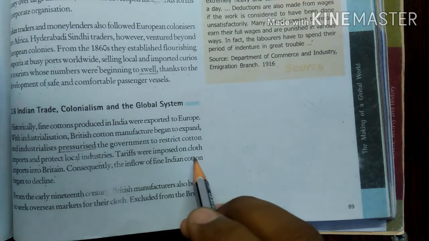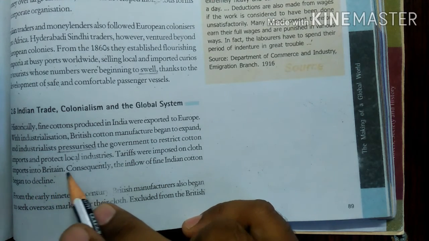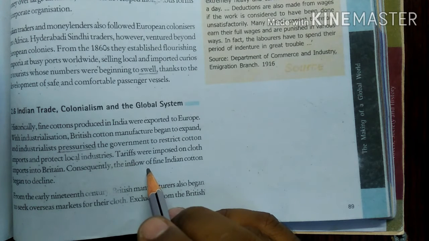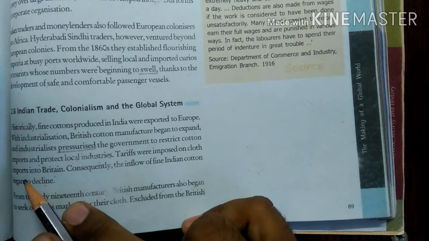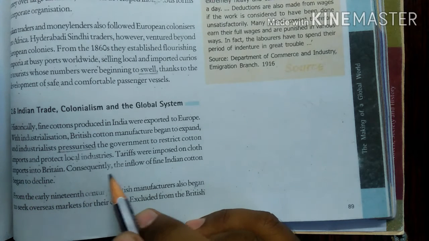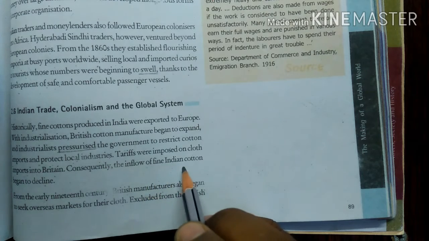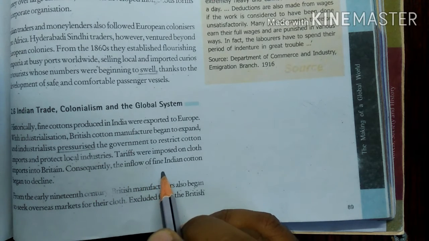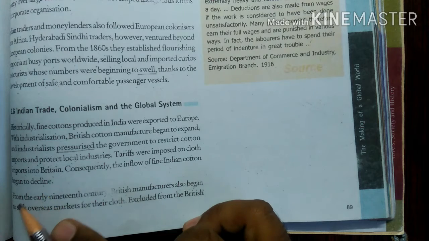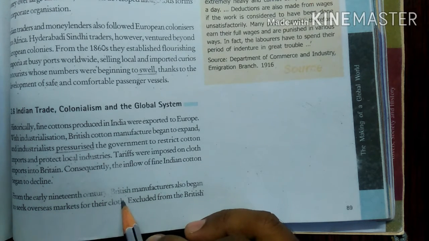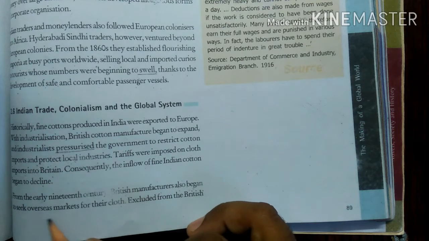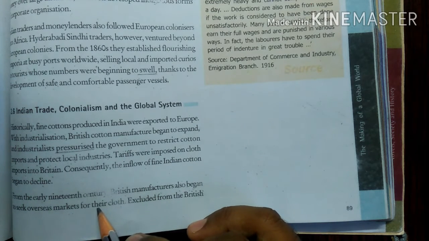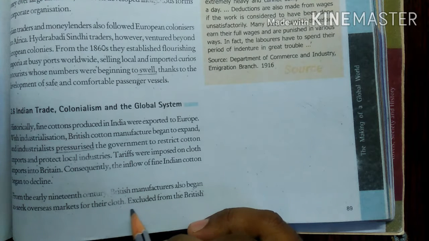Tariffs were imposed on cloth imports into Britain. Consequently, the inflow of fine Indian cotton began to decline. From the early 19th century, British manufacturers also began to seek overseas markets for their cloth.